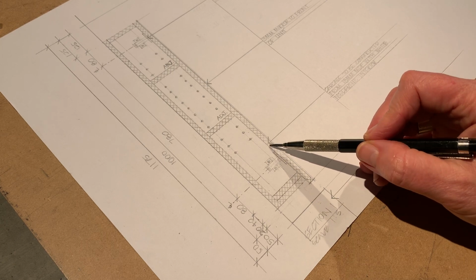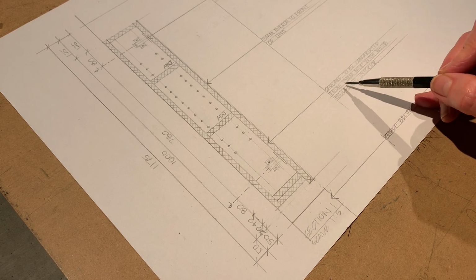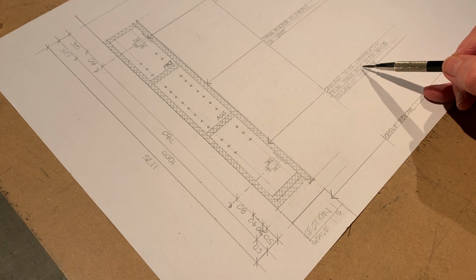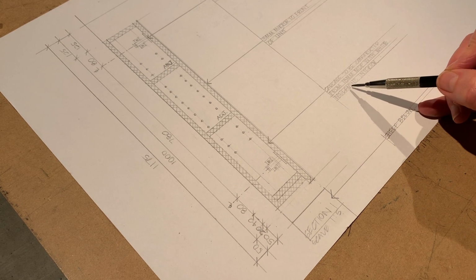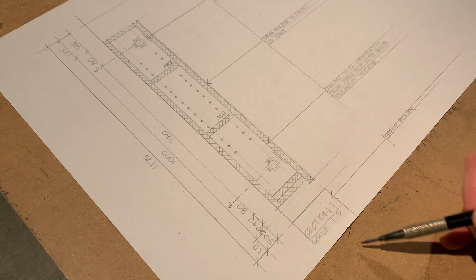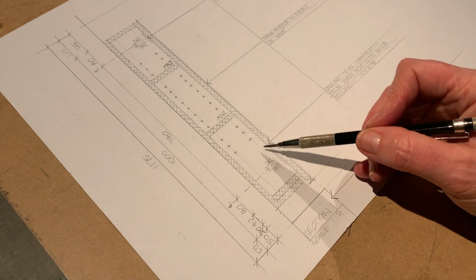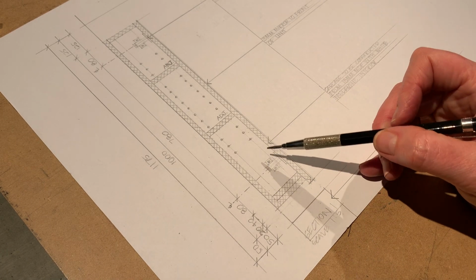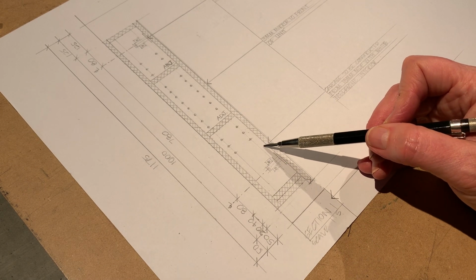So what I'm showing here is the carcass to be constructed from 18mm MDF with white melamine interior. If you look at the photos, it's not just the raw MDF like this, it's got white melamine adhered to the surface.